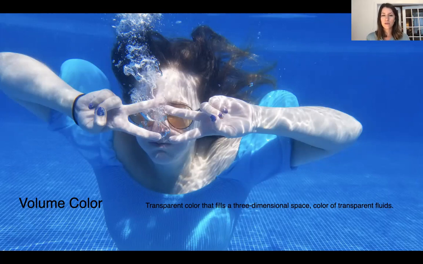Volume color is a slight blue. So her skin is not quite that pale. It looks a little bit brighter and warmer in full illumination. But in this scenario, all of the color has a slight layer over it, which is a volume color.